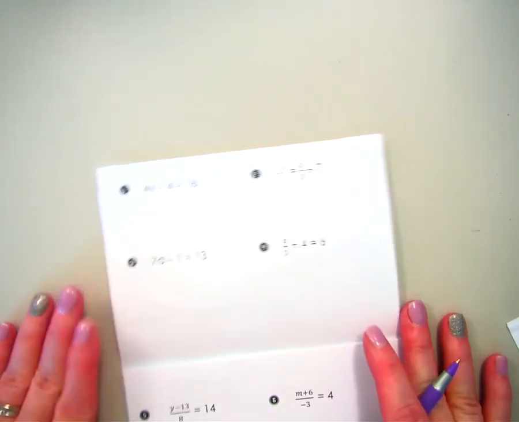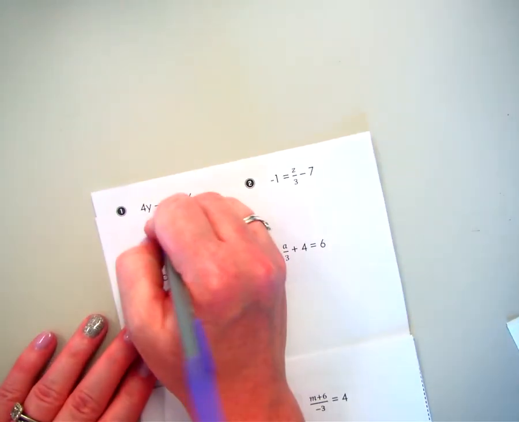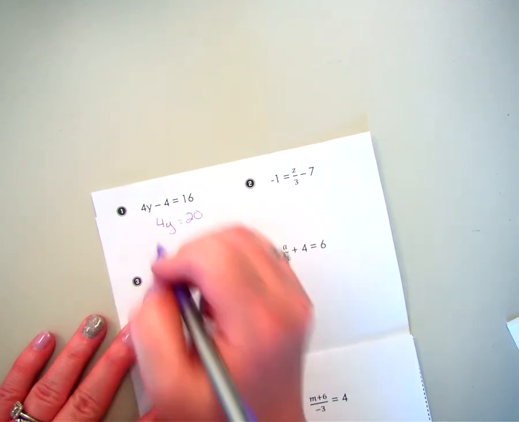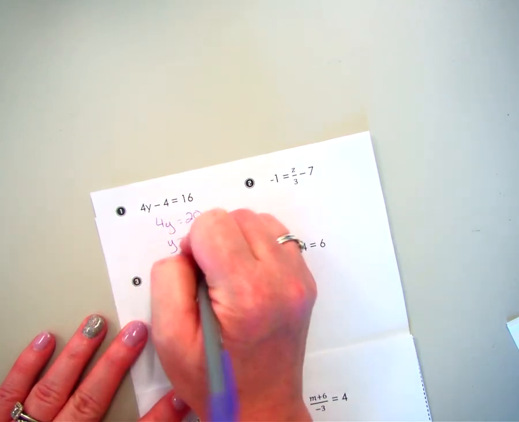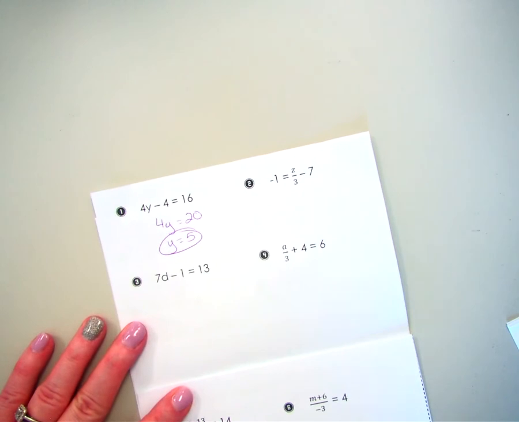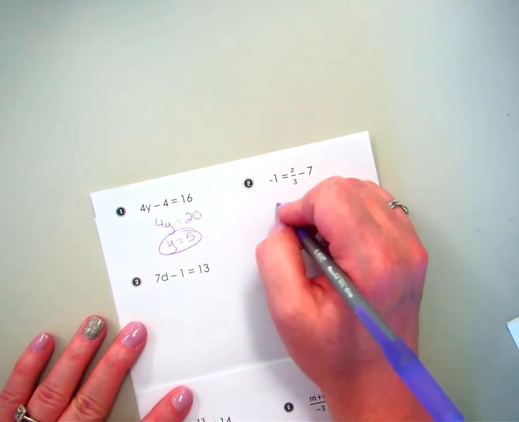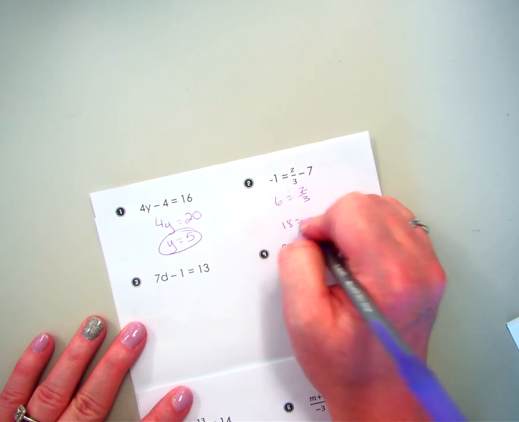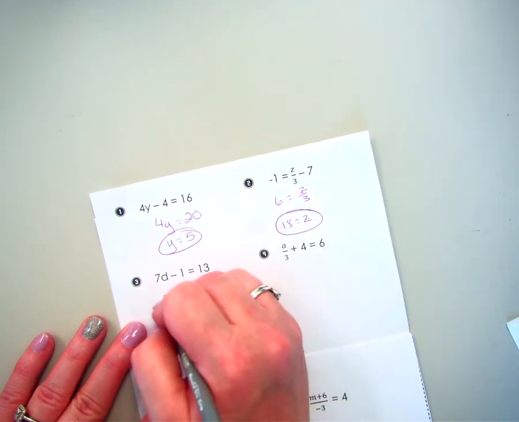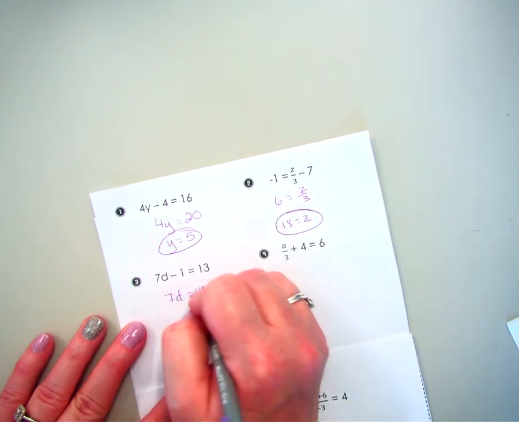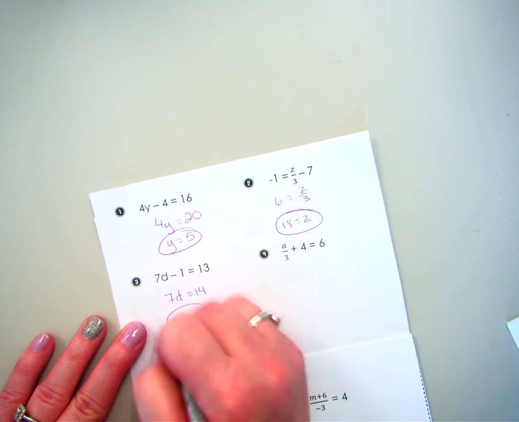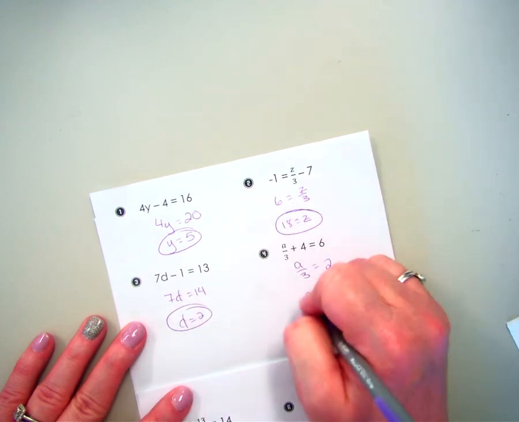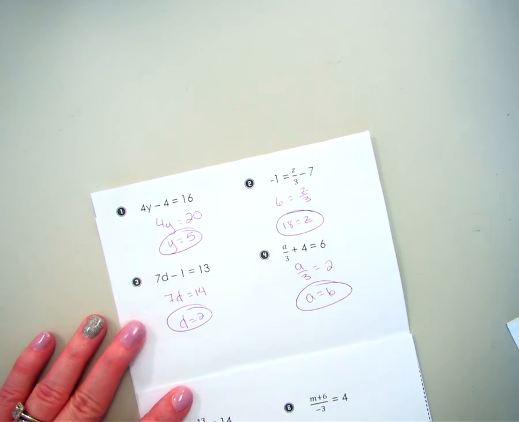Going on to our 2-step. So here we're going to have 2 steps. Again, I'm not always going to show my work for it. So I'm going to add my 4 and then divide by 4. Here I'm going to add my 7 and then multiply by 3. Add my 1, divide by 7. Subtract my 4, multiply by 3.